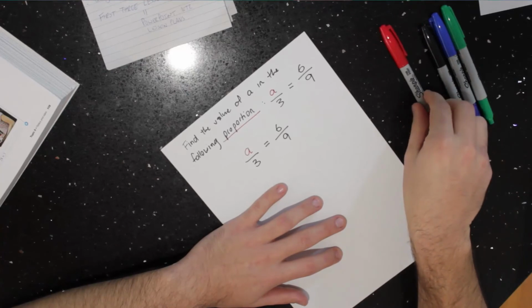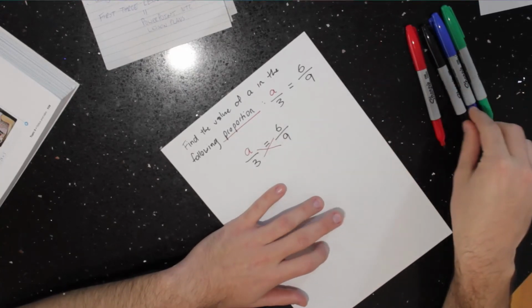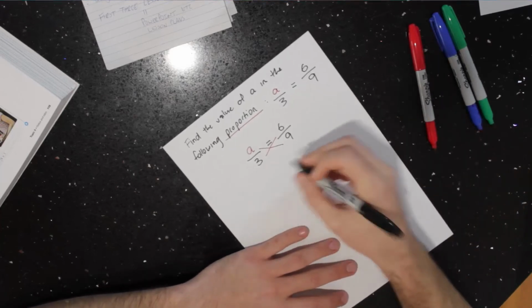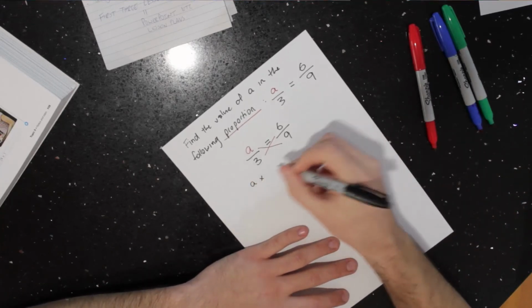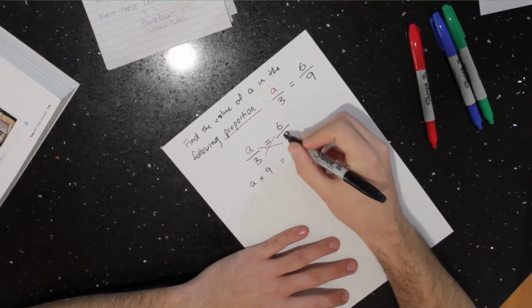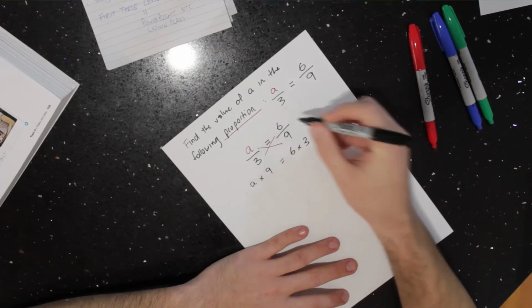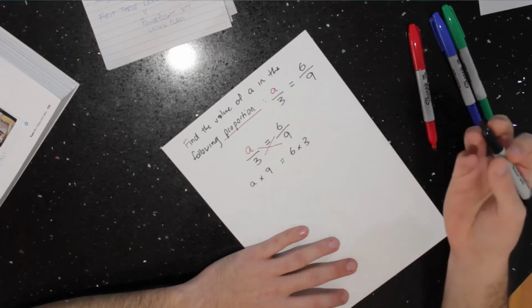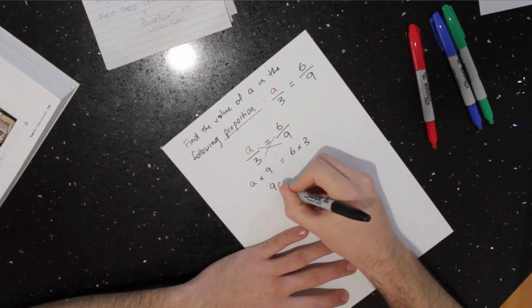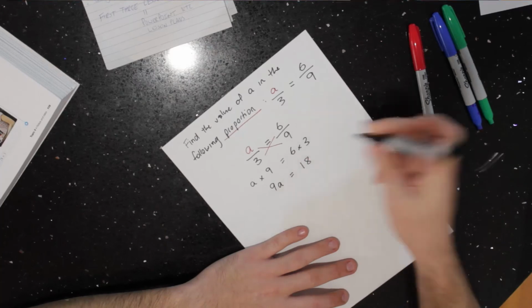So let's use our method. Remember, I'm going to cross multiply here. On this side, I end up with A times 9, and it is going to equal 6 times 3. So that means we end up with 9A equals 6 3s are 18.